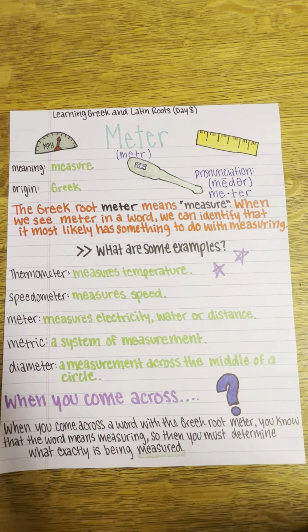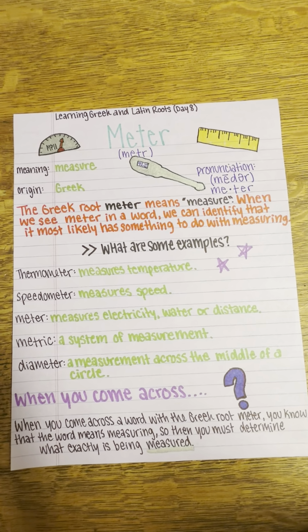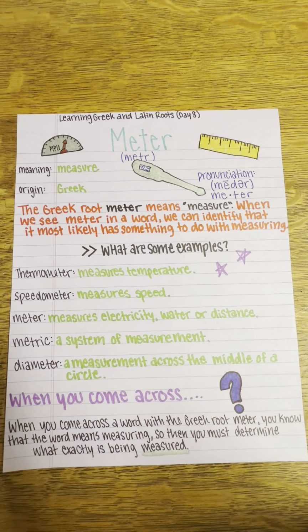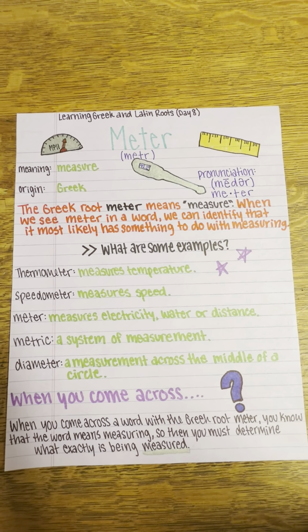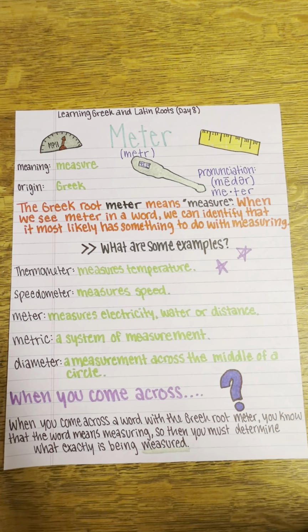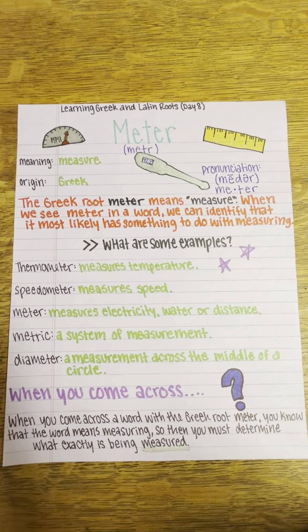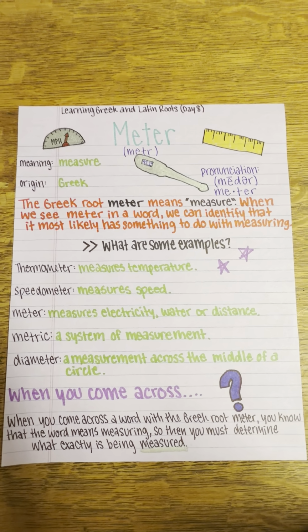For example, in the word barometer, which some of you might have heard of barometric pressure. Baro means pressure or weight, so barometer means measure of air pressure. So unless you know what baro means, you probably won't guess that it's going to be the definition of measuring air pressure.